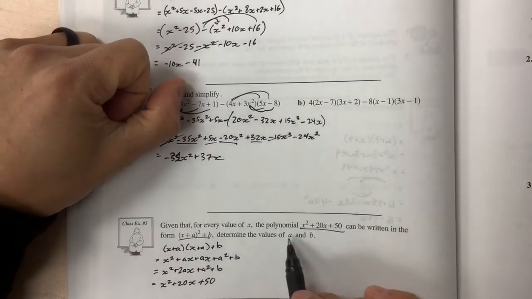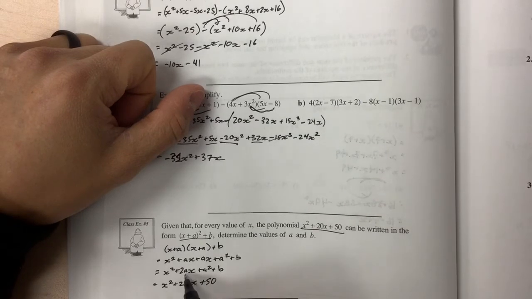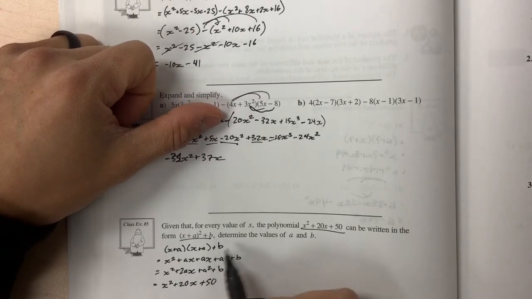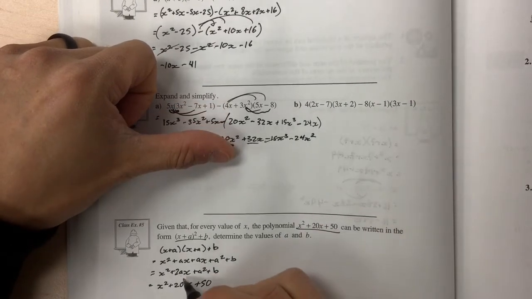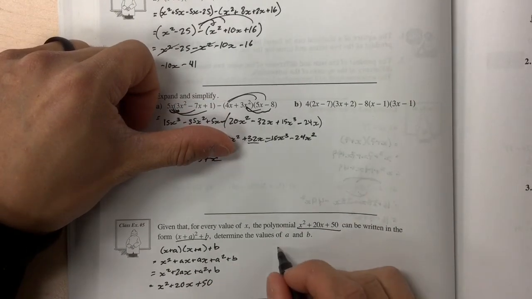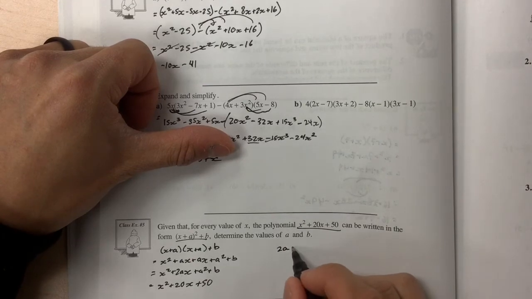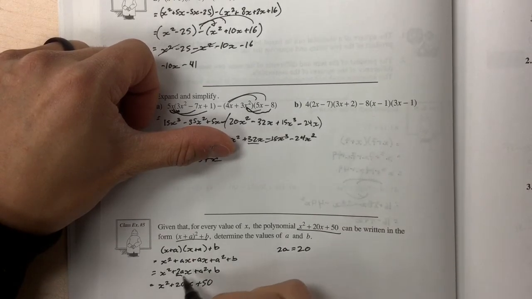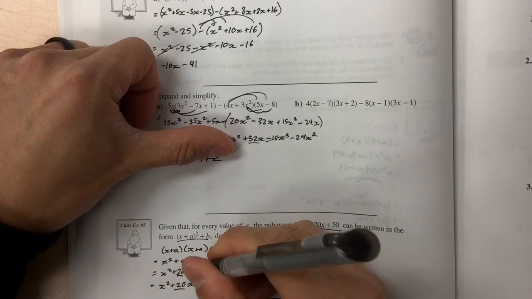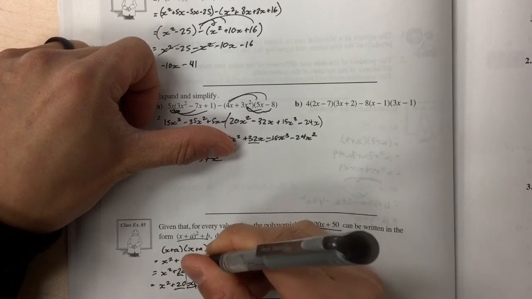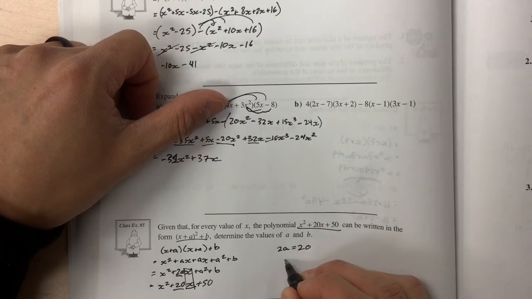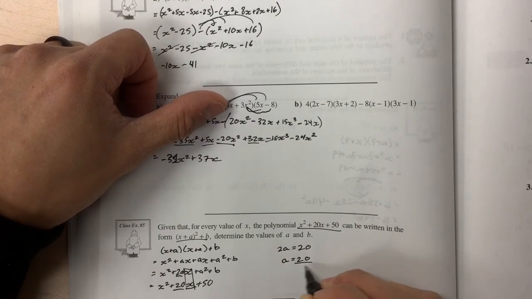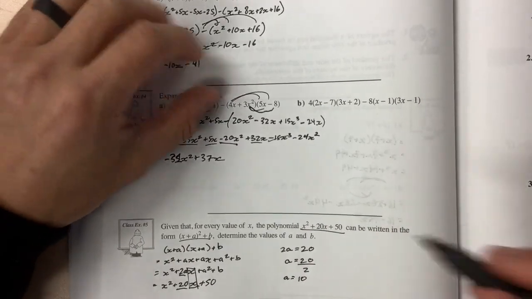Now, we're told that this is equal to this trinomial of x squared plus 20x plus 50. We want to determine the values of a and b. If for every value of x the polynomial can be written in this form, that means that this 2a of x, 2a, is actually equal to 20. So those x terms are the same. And if we solve for our a value, a is going to be equal to 20 divided by 2, or a is equal to 10.